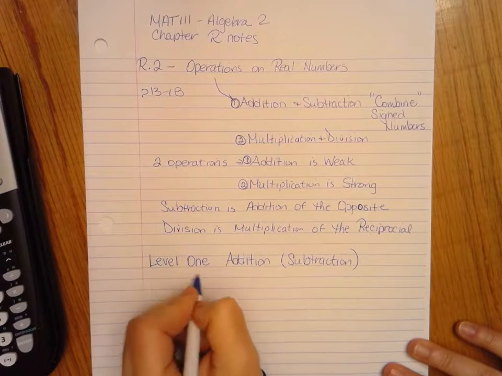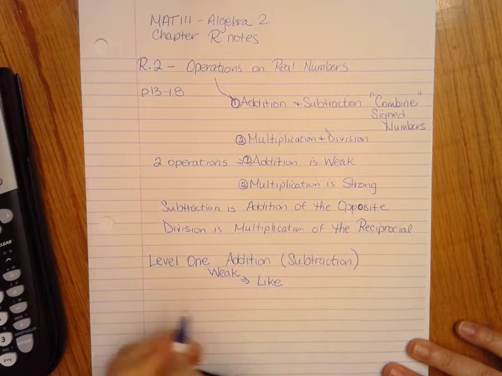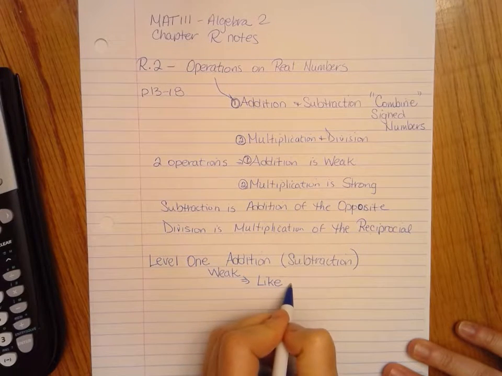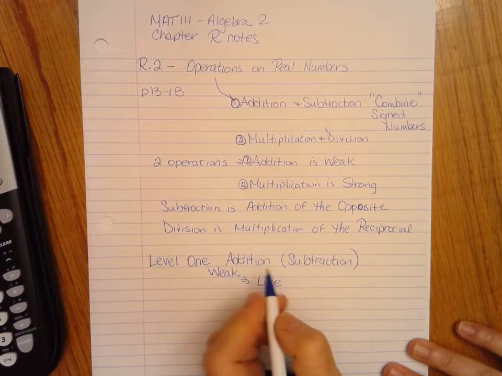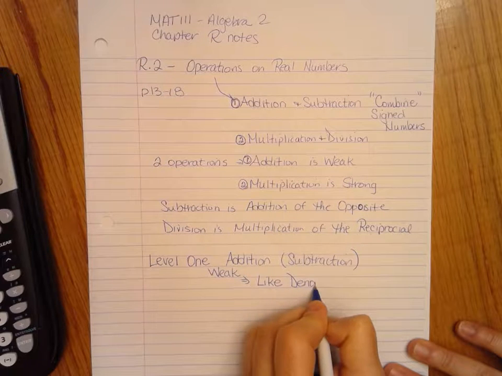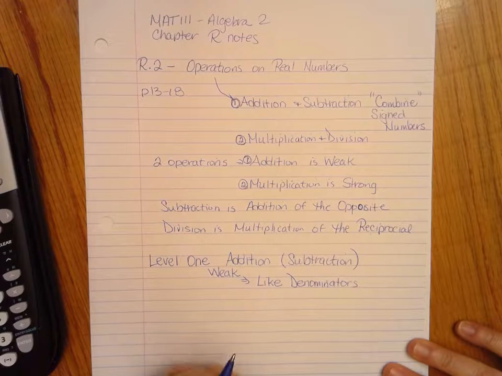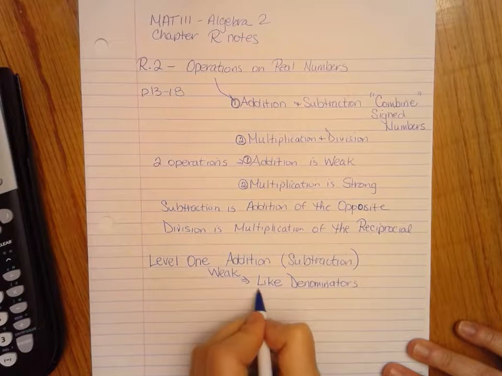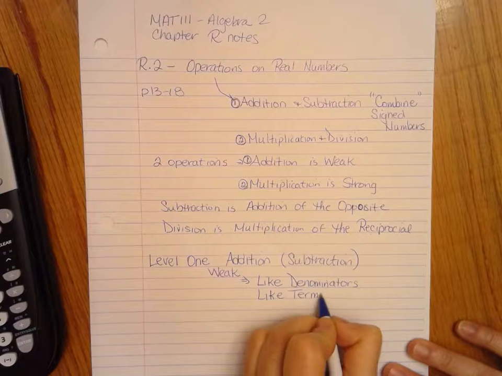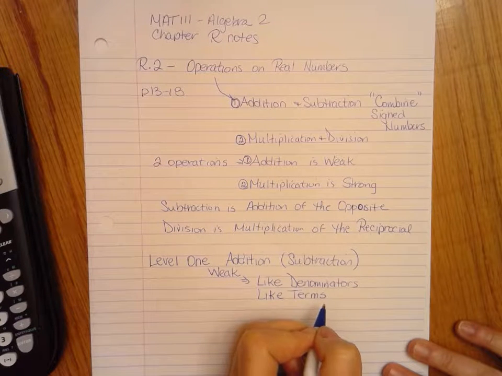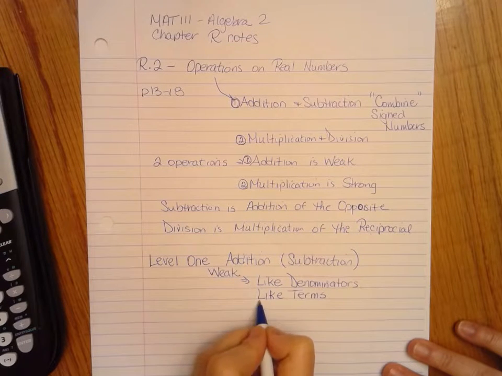Well, I said it was weak. We need like, well, weak, like, I guess we could say like denominators we've heard of. Like denominators when we add fractions or subtract fractions. We need like terms when we're going to start doing polynomials. Oh, like place values.